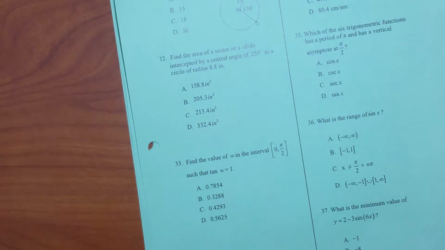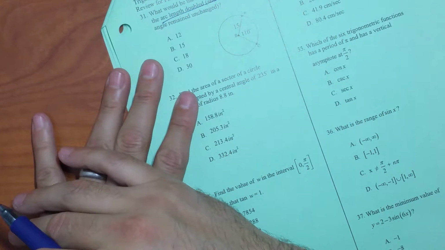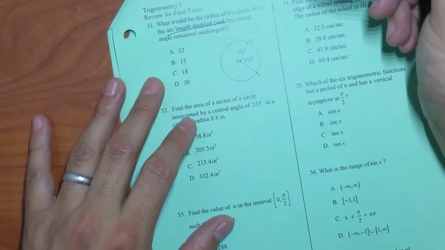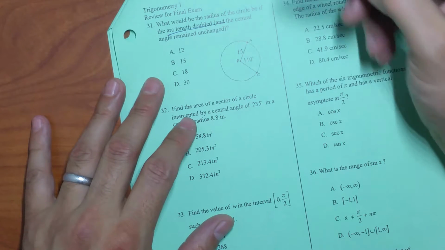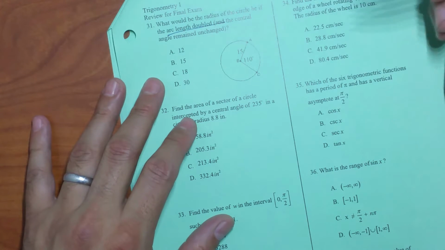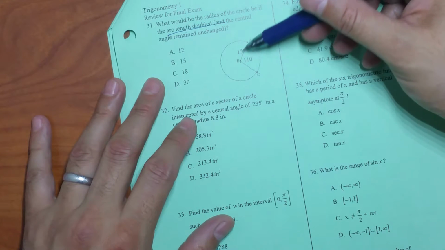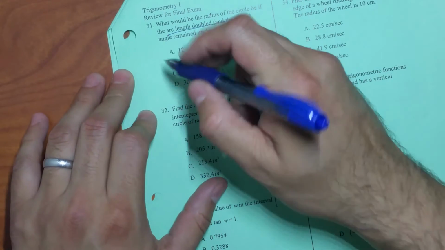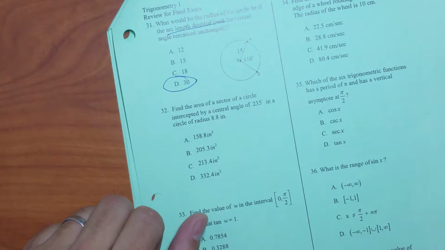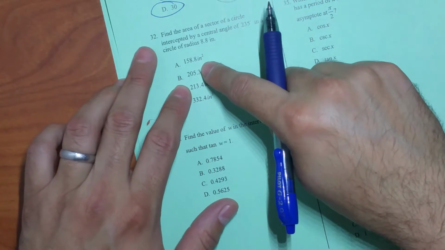Now, this one here, if I doubled the arc length and the central angle remained the same, I'm going to tell you right now, this one was on our last test that we had like this. I think it's our Unit 2 exam. It was the same question too. What do you think happened to it? If I double the arc length, what happened to the radius? It doubles. And so therefore this 15 turns into a 30.